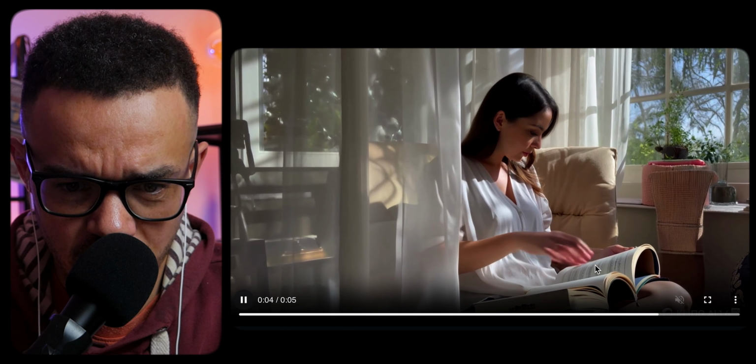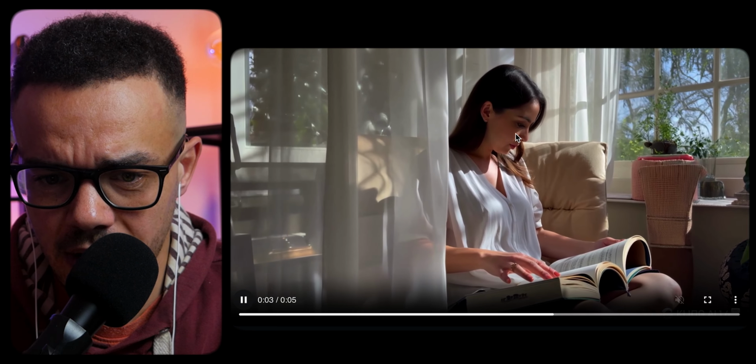But aside from those couple of little things, the movement of her face, the eyes a little bit, even reading the book, it's just incredible detail. And again, the movement is what I really love as well.